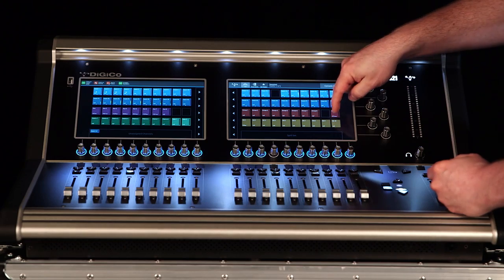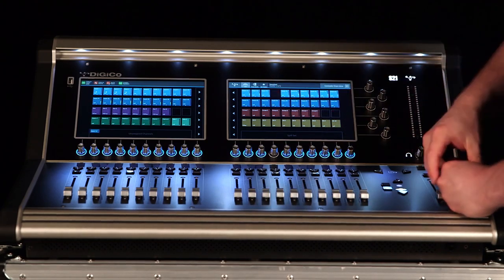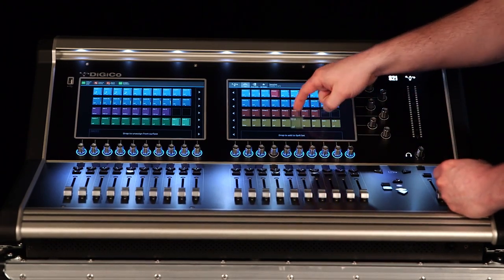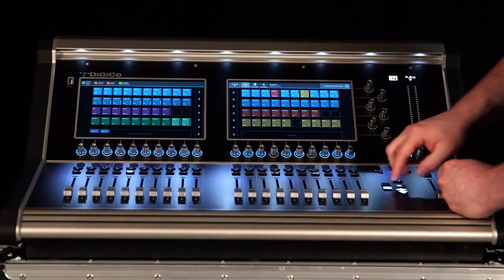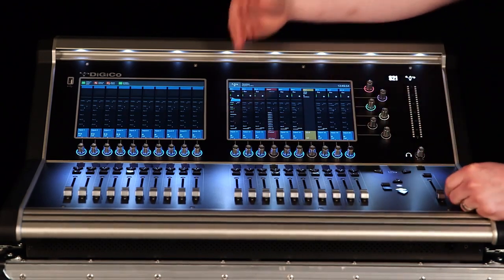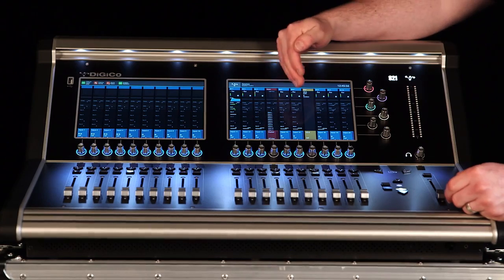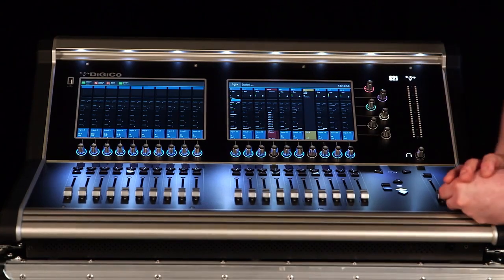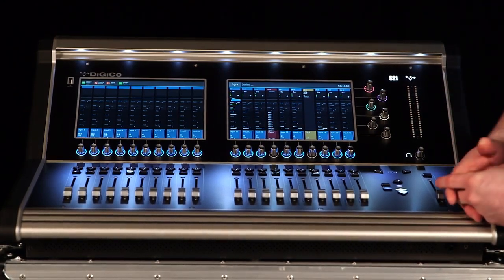So for some reason, if I need my master up on the top layer, I could move it to that empty slot, move a control group up there as well. And now when we go back to look at that, you'll notice we have input channels, my master, more input channels, my control group, and more input channels. You can customize this however you need to.